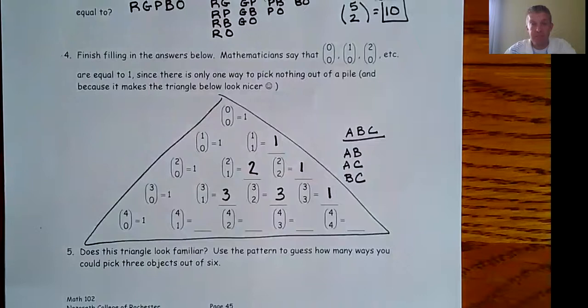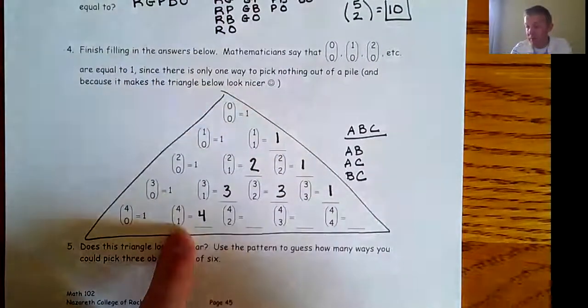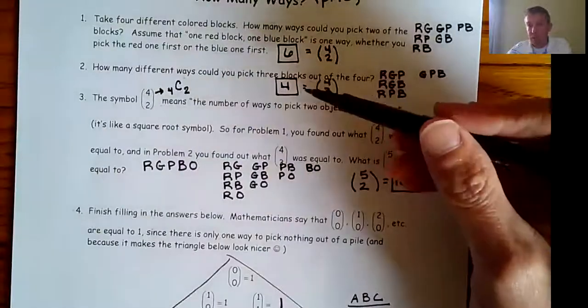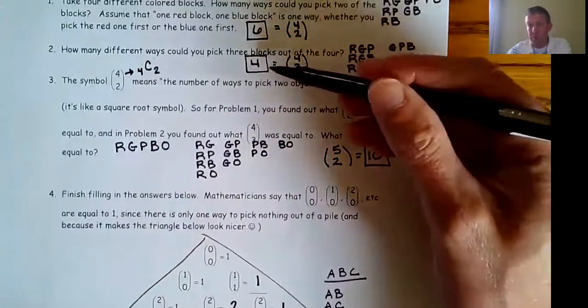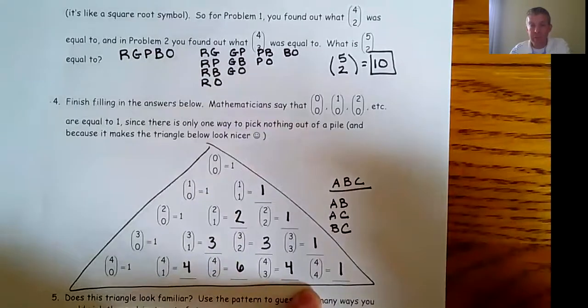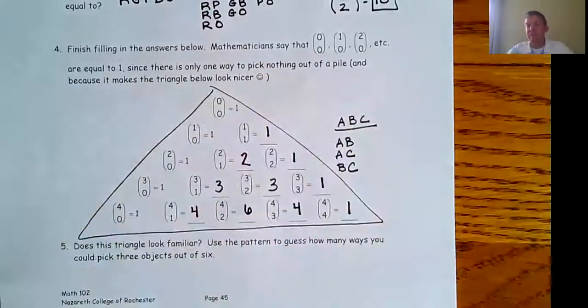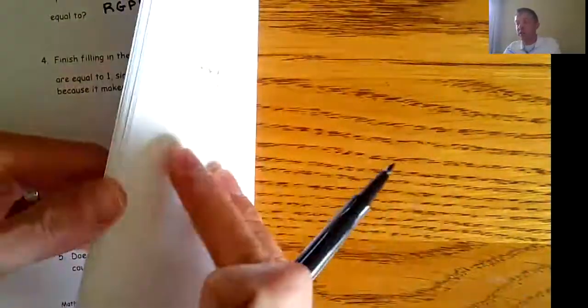So there's 3. For this row, out of 4 blocks, there's 4 ways to pick 1 of them. We already set up top that 4 choose 2 was 6. And we have that 4 choose 3 was 4. And there's only 1 way to pick all 4 out of the 4. So these, again, are called combinations. That's why I keep saying choose. You're finding how many combinations, ways to get them there are, is really just Pascal's triangle. And can you see why that would relate to what we did earlier?